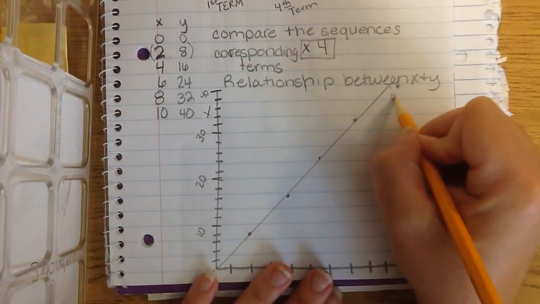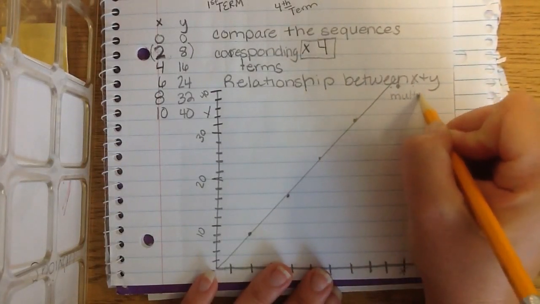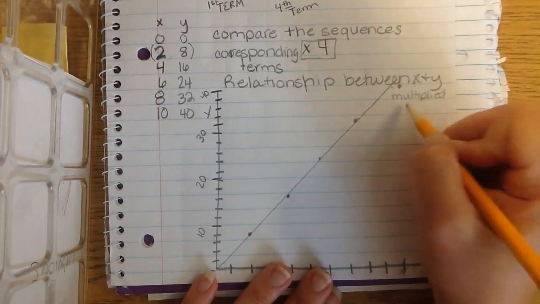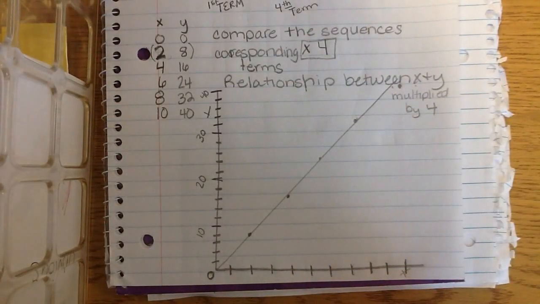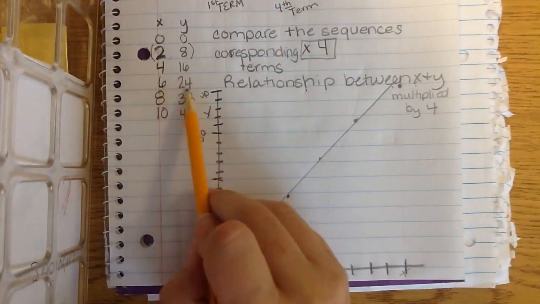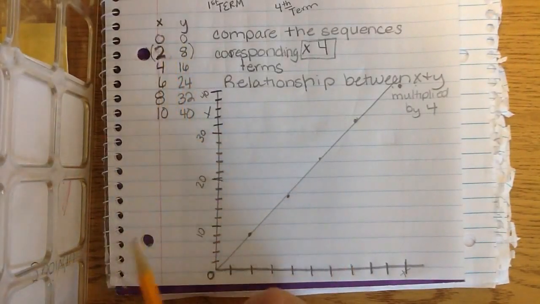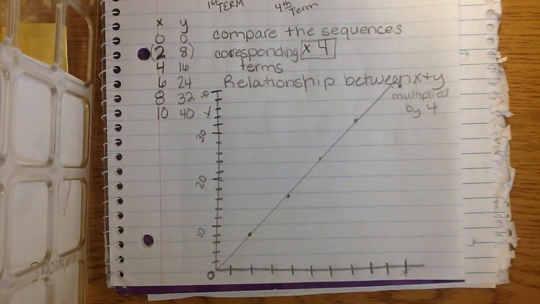It is multiplied by 4. So I challenge you to see if there are any other patterns that you can notice going this way or going this way. So if you could come up with some different patterns than we've shared, I challenge you to bring them to me in class, and I will add some extra points to your math contract.